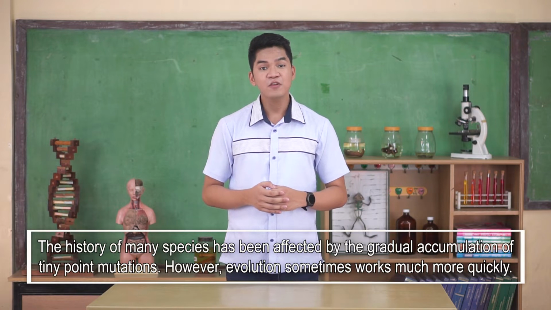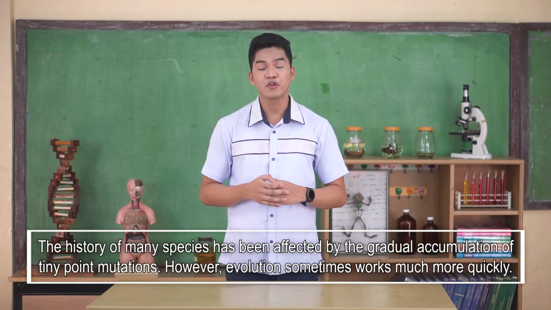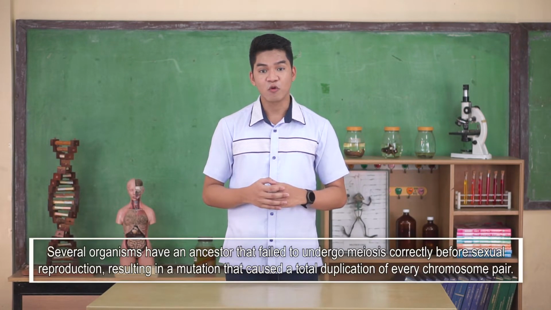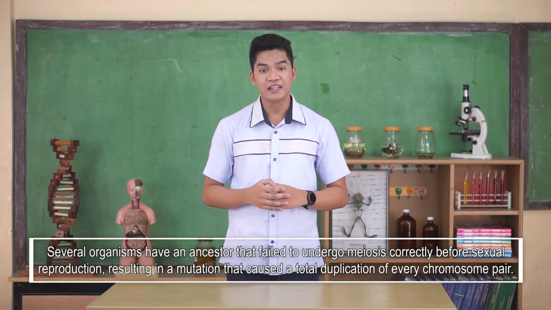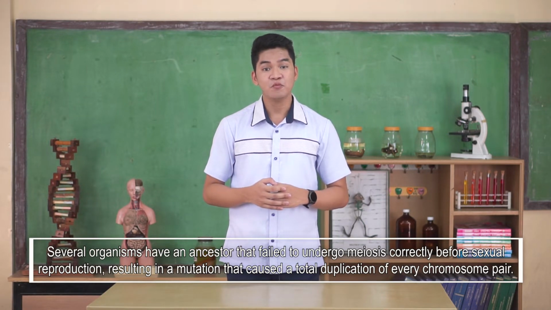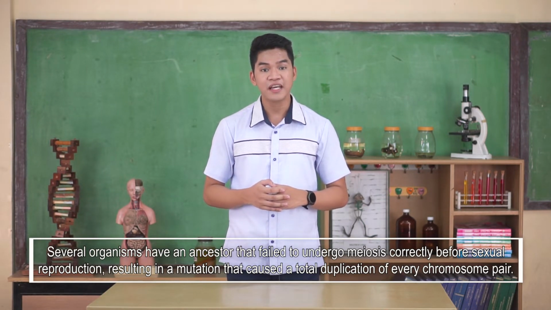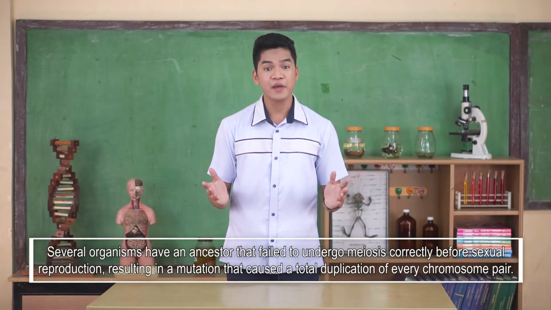However, evolution sometimes works much more quickly. Several organisms have an ancestor that failed to undergo meiosis correctly before sexual reproduction, resulting in a mutation that caused a total duplication of every chromosome pair. Such a process created an instant speciation event in the great tree frog of North America.